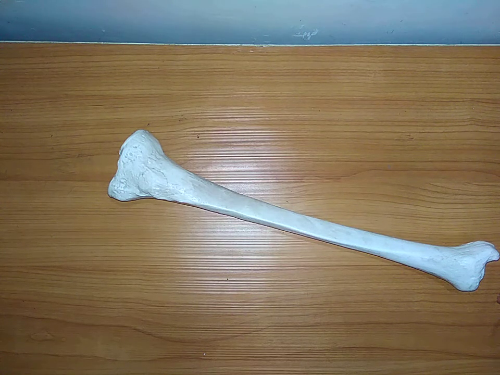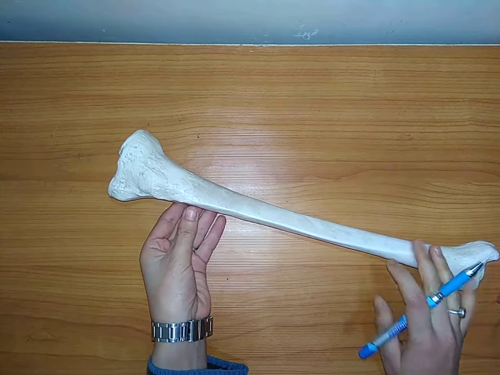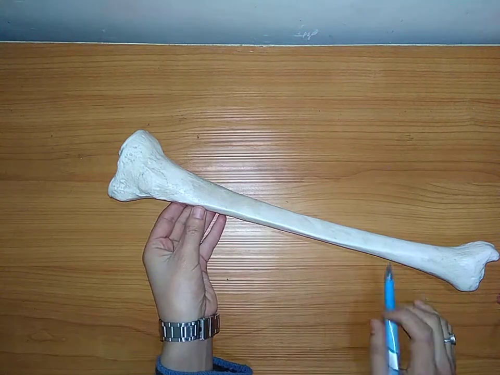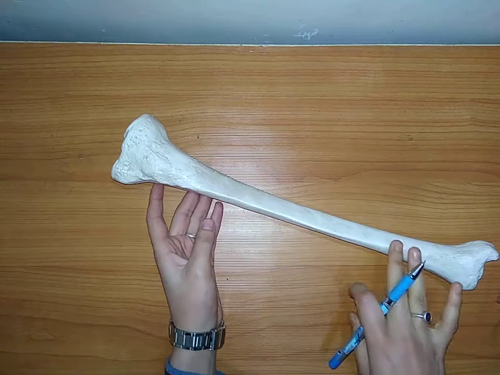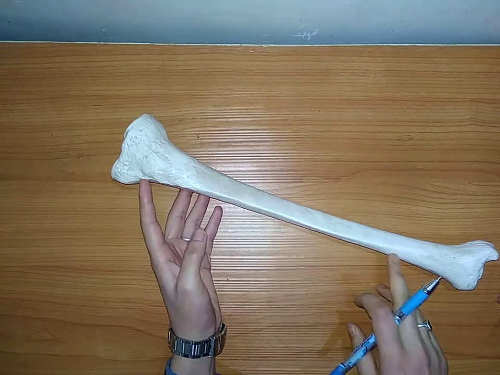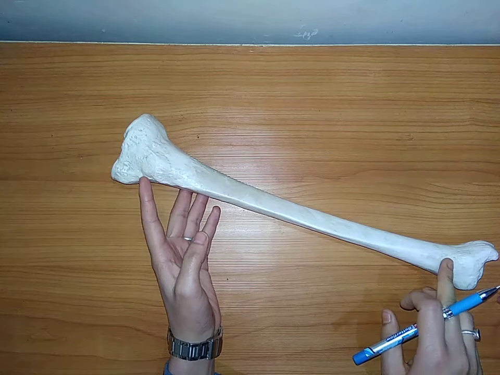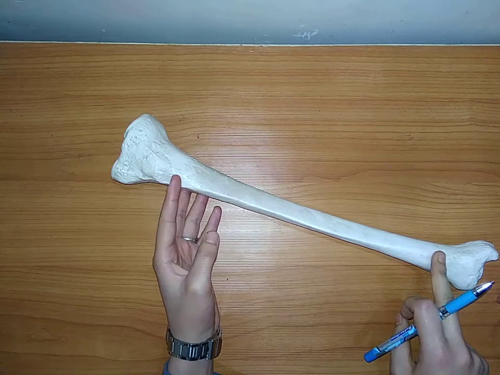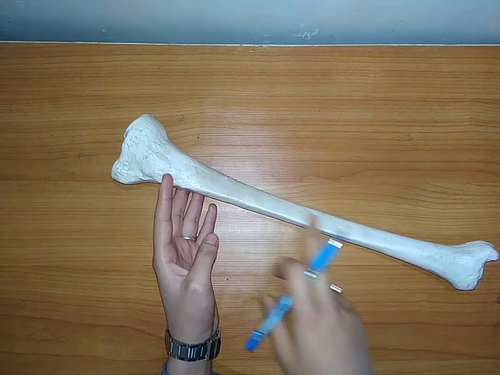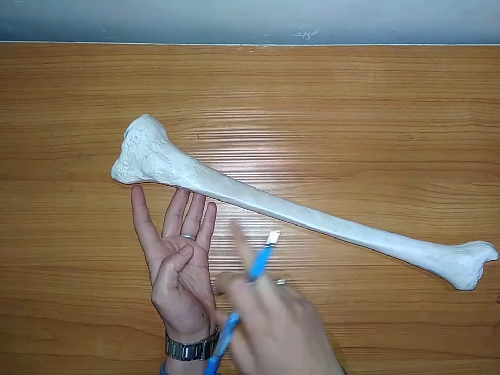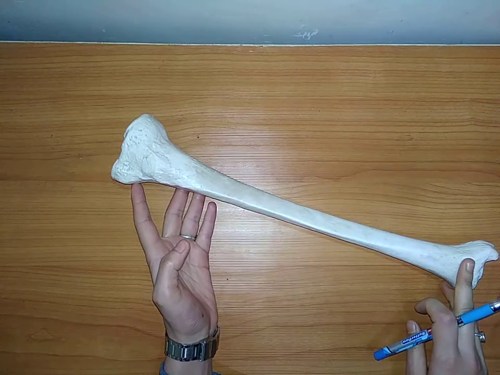Alright friends, today we are going to discuss the anatomy of the tibia. This is the tibia bone. The tibia is the medial and larger bone of the leg. I can say second largest, first is the femur. It is homologous with the radius of the upper limb. This whole is the tibia bone.